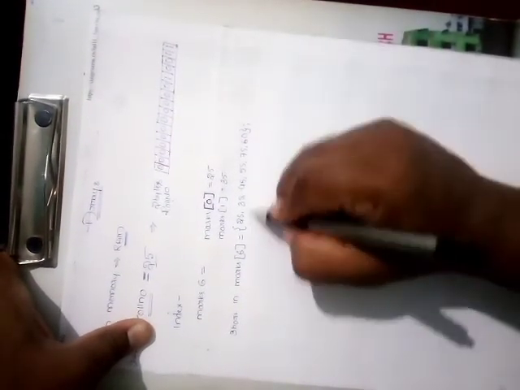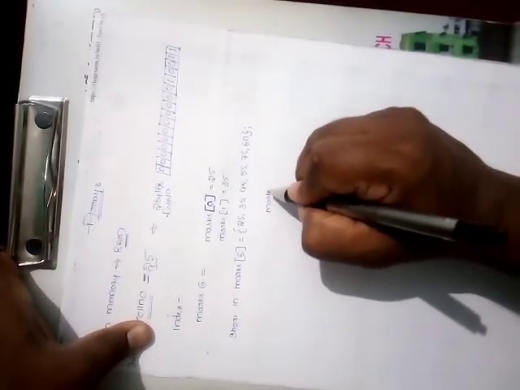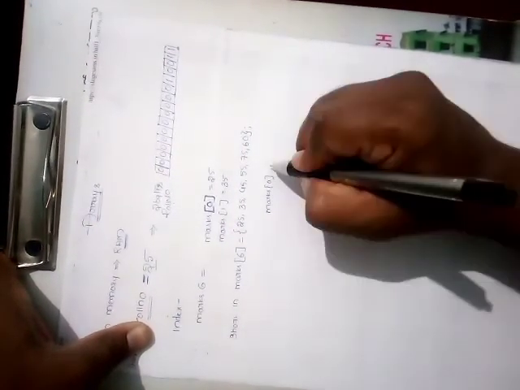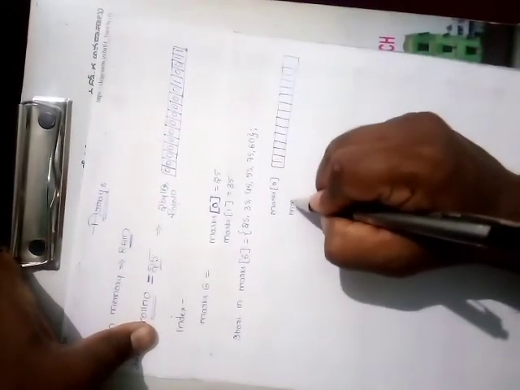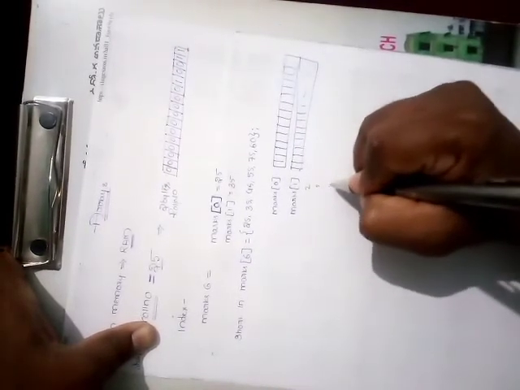Now, how will this be stored in the memory? Marks of 0, as it is short int, 2 bytes, again 16 bits. Marks of 1, again 16 bits. Marks of 2, 3 and 5.